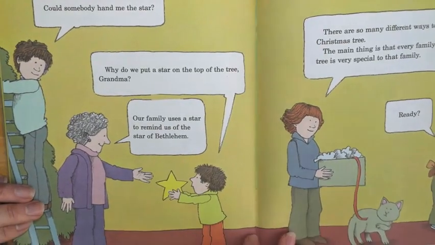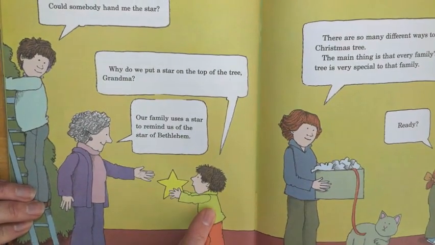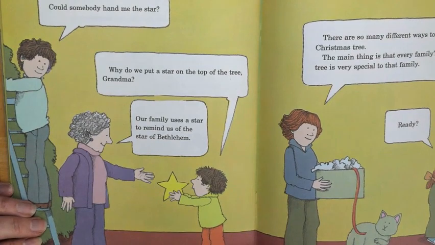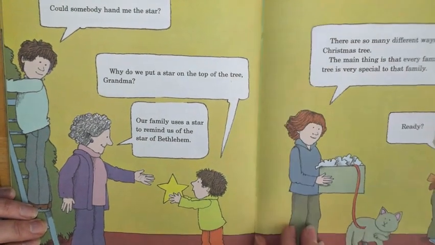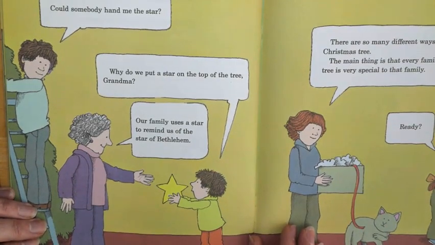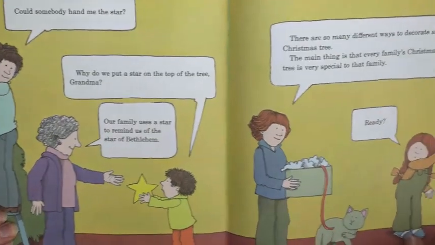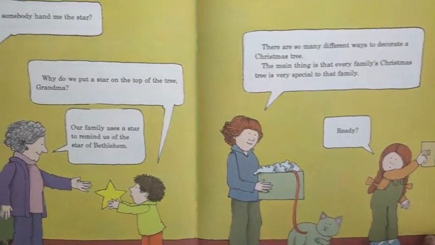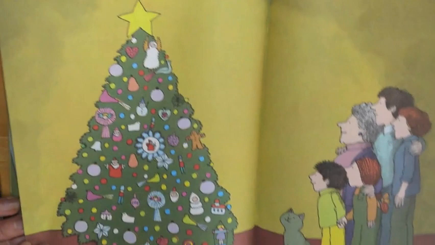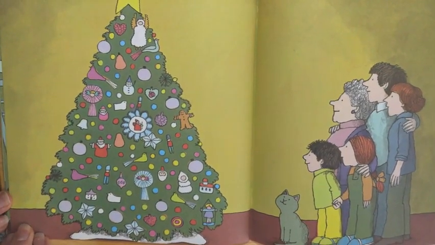Could somebody hand me the star? Why do we put a star on top of the tree, Grandma? Our family uses the star to remind us of the Star of Bethlehem. There are so many different ways to decorate a Christmas tree. The main thing is that every family's Christmas tree is very special to that family. Ready? What do you think they're going to do? She's got a light switch. Ta-da! And there's their family Christmas tree.